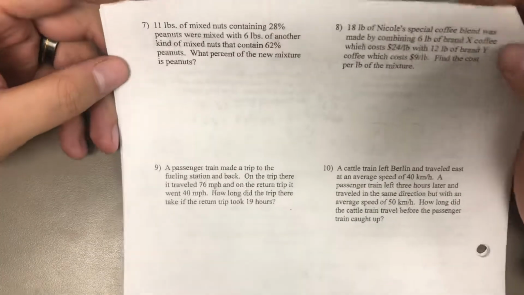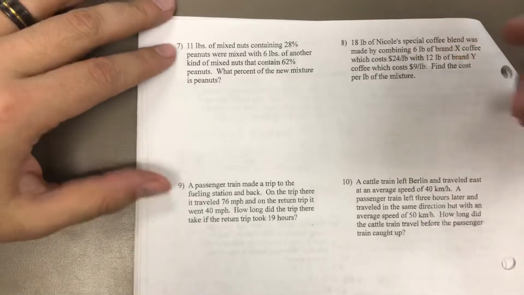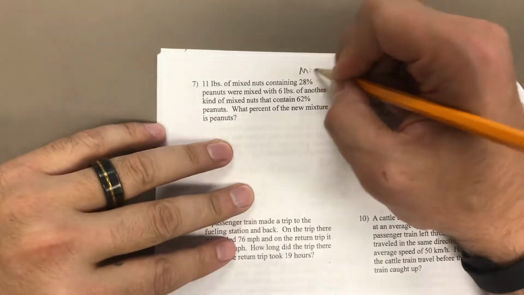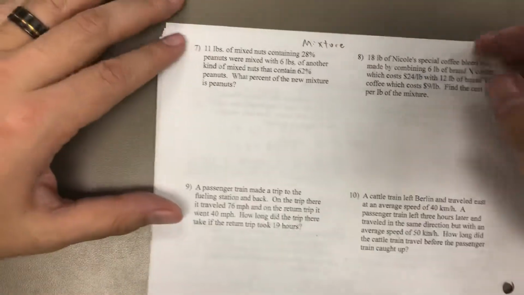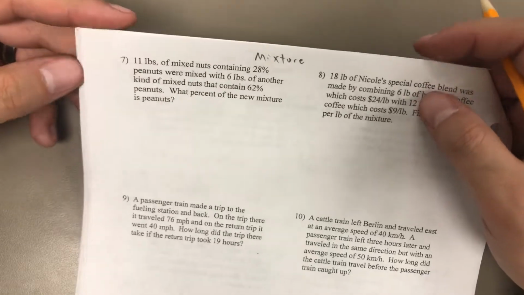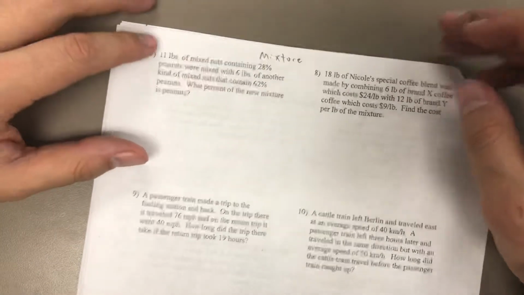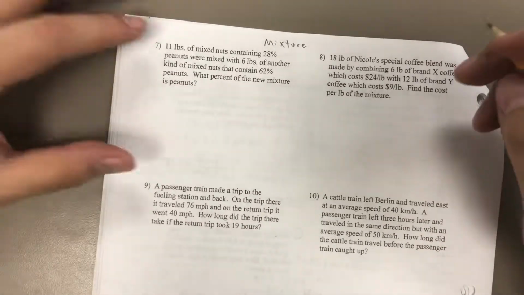So in the previous video, we just did the work problems. Now these are going to be the mixture problems. Mixture problems are pretty easy, and in fact, the way that they're written out here, it's even easier. I've taught this class in years past, and we usually incorporate a system of equations for these, but it's stripped down from there, so I'll show you how to do these pretty easily.